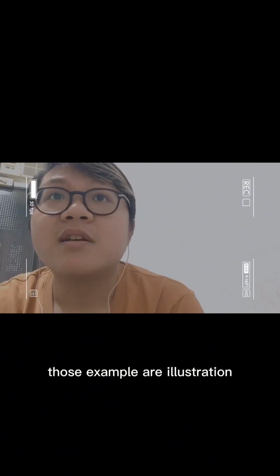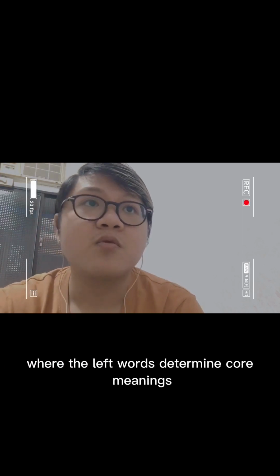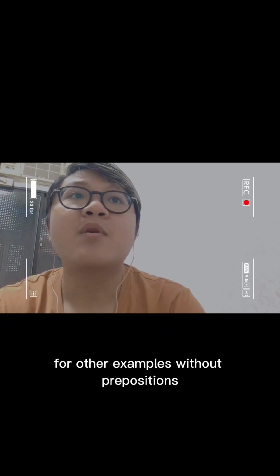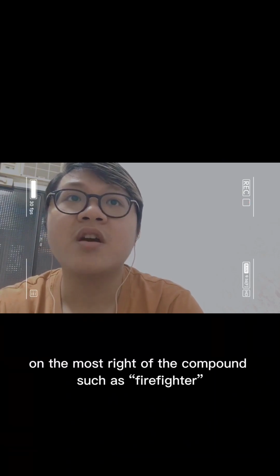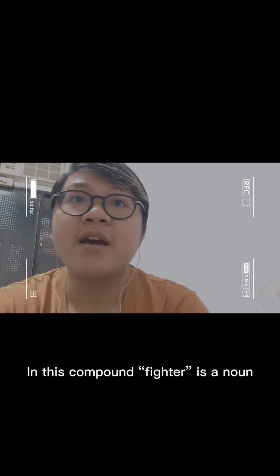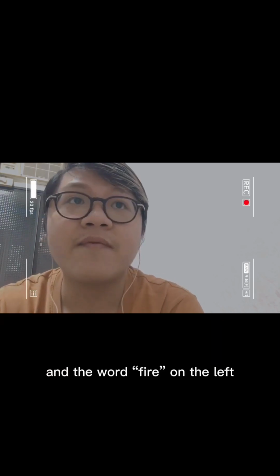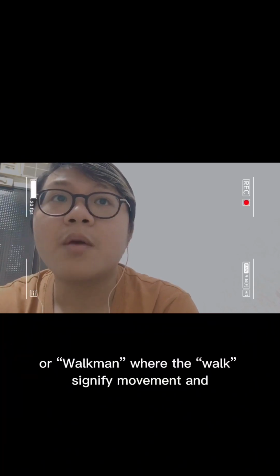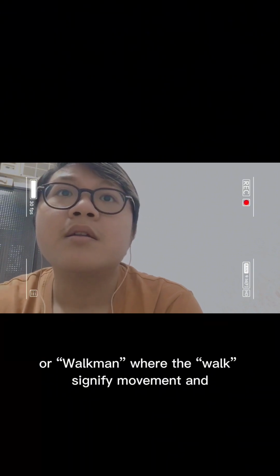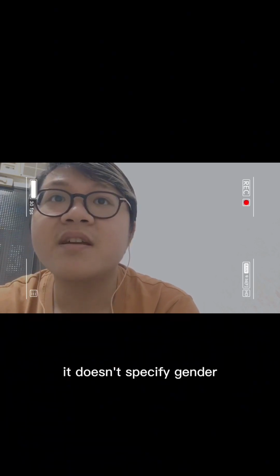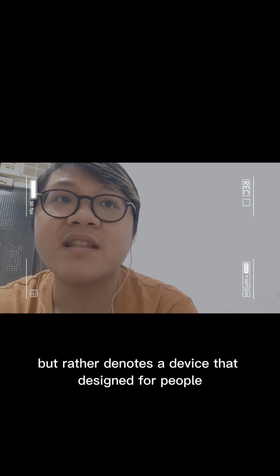Those examples illustrate the concept of non-headed compounds, where the left word determines the core meaning. For other examples, without prepositions on the right of the compound, such as firefighter. In this compound, fighter is a noun, and the word fire on the left defines the type of fighting the individual does. Or walkman, where walk signifies movement, and the word man is used to refer to a person. It doesn't specify gender, but rather denotes a device that is designed for people.